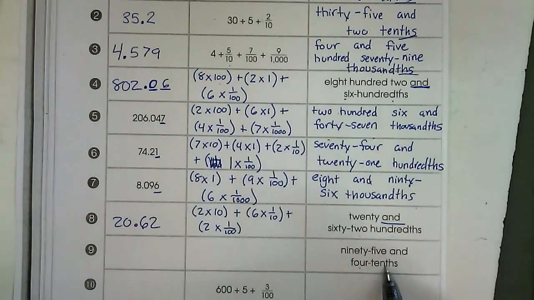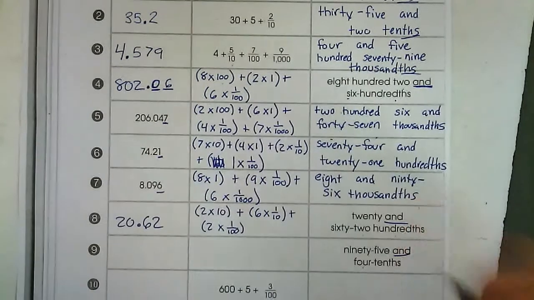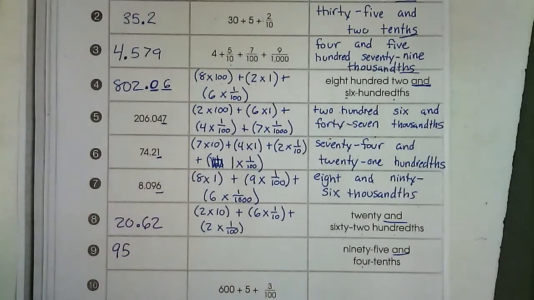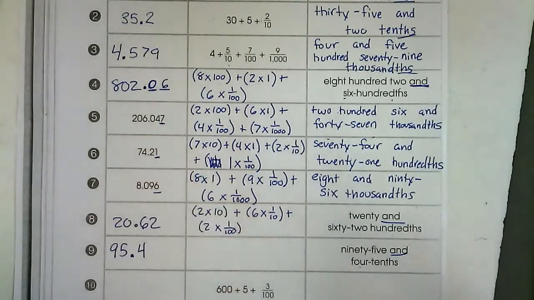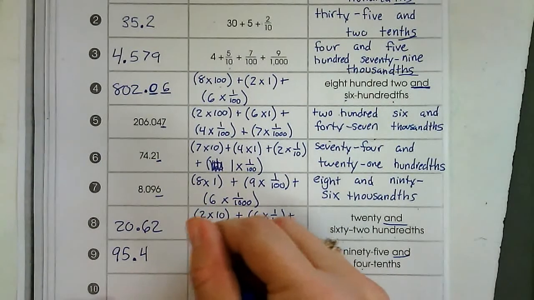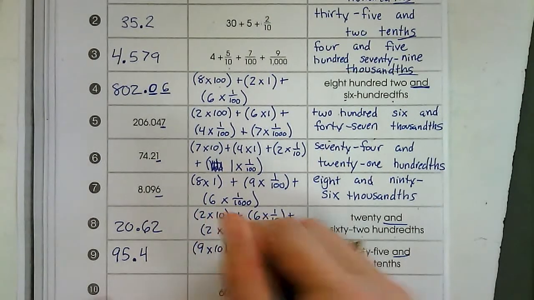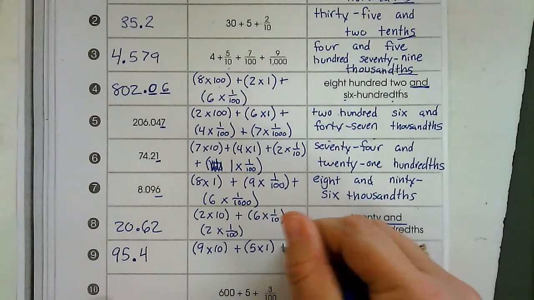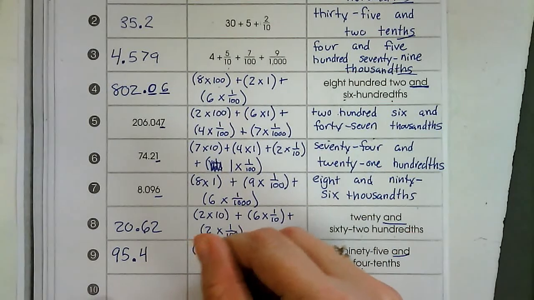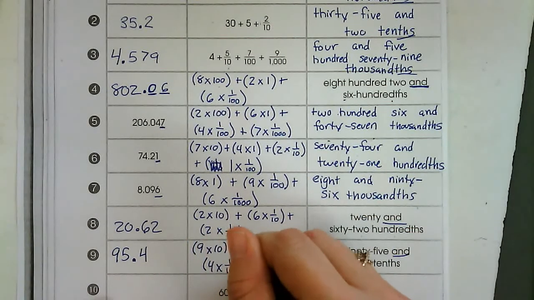95 and 4/10. 95 is my whole number, and 4/10. The 4 needs to be in the tenths place. Digit times value for expanded form. 9 times 10 because it's in the tens place. 5 times 1 because it's in the ones place. And 4 times 1/10 because it's in the tenths place.